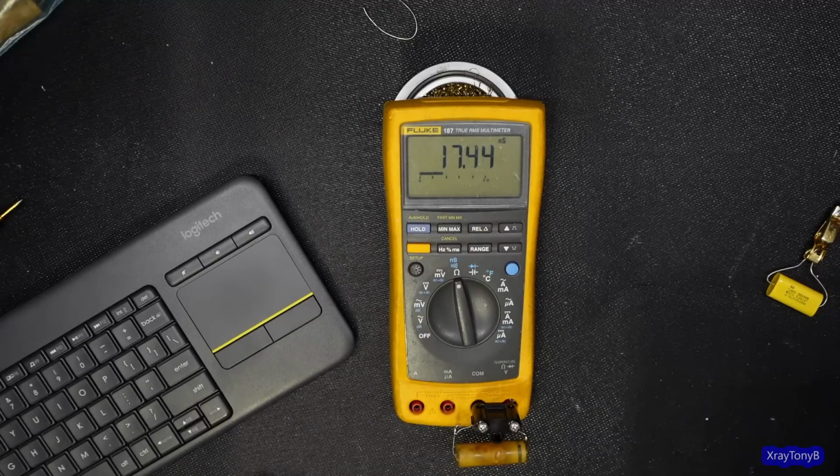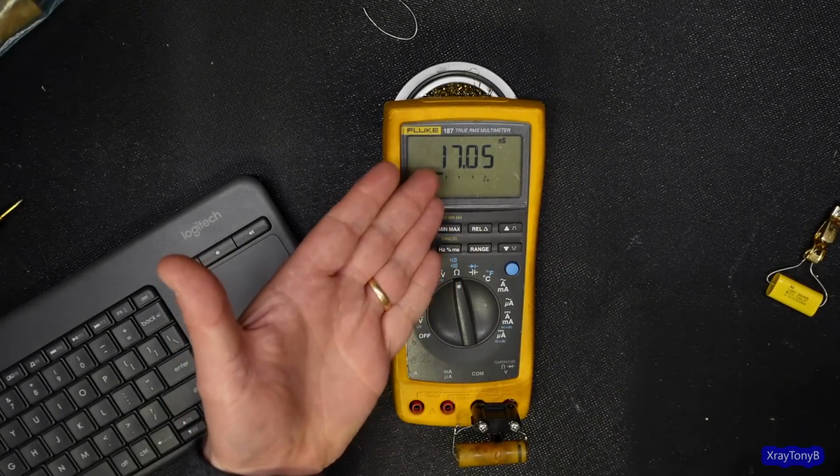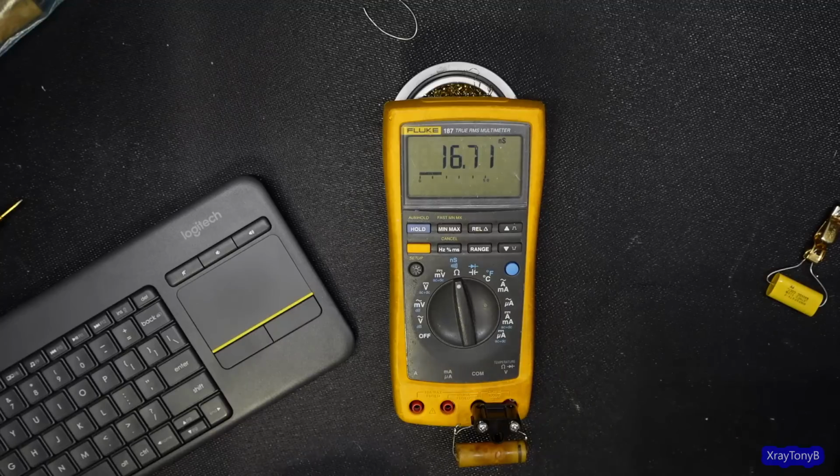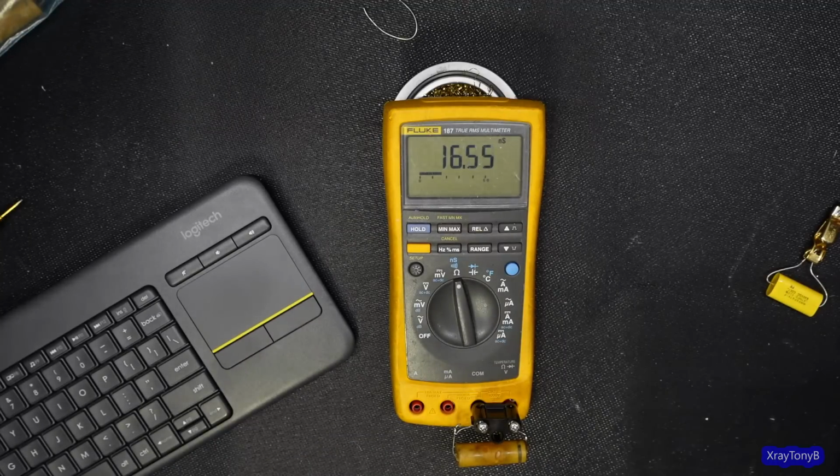So I'll come back in a couple minutes because this will take a couple of minutes, but you can see already how high it is compared to that other one. You know, you're 16 nanosiemens. So let's give it a few minutes to stabilize and let's see where it ends up.